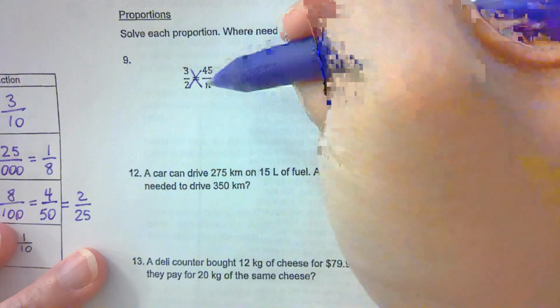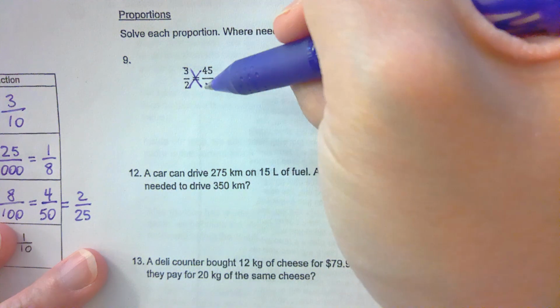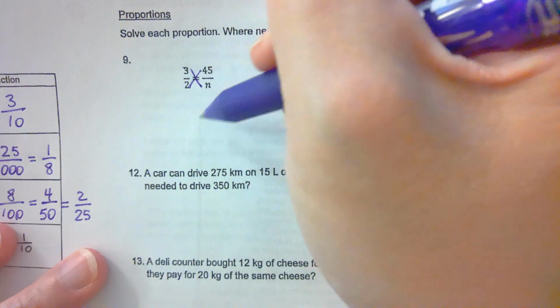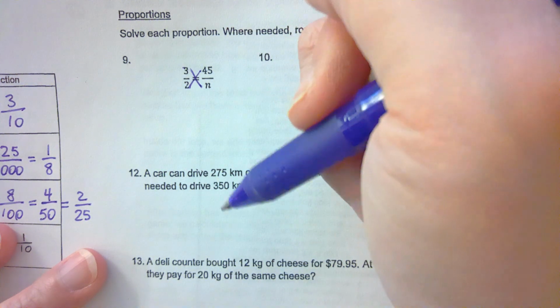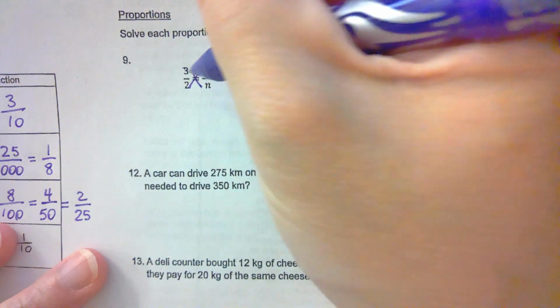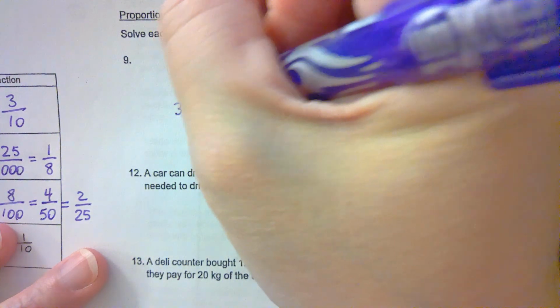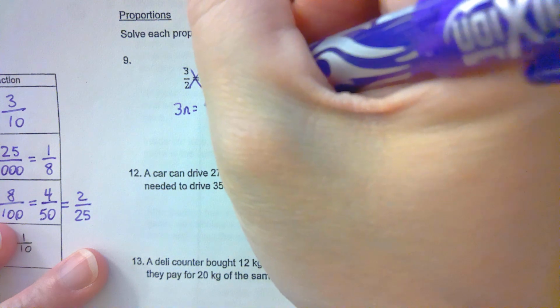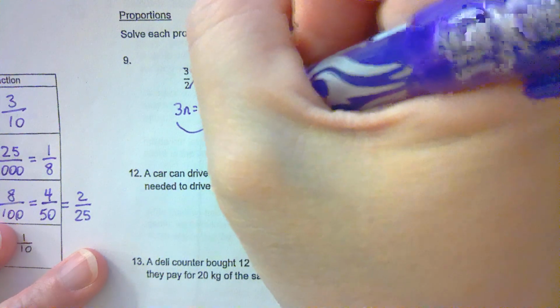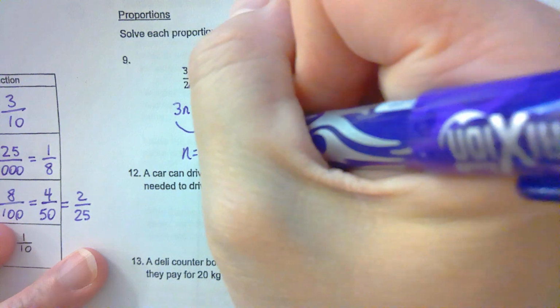Okay, so it's not that it's wrong, but if you keep consistent, like when you do cross multiply and then divide, it minimizes the chances of making a silly mistake. Okay, so 3 times n, 3n, and then 2 times 45 is 90. So when you divide it, 90 divided by 3, n equals 30.